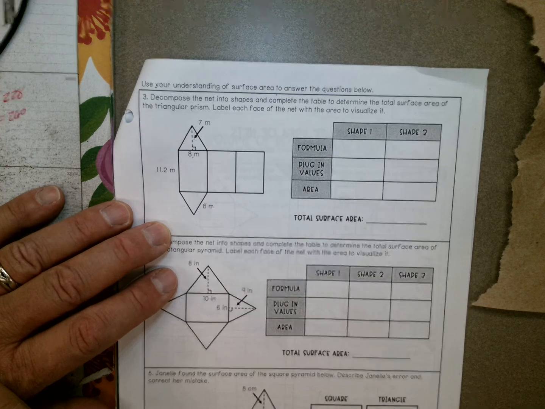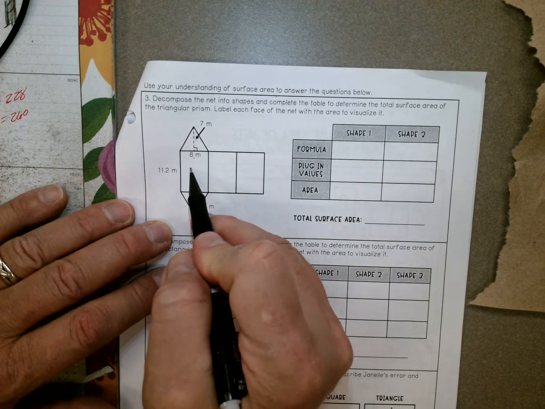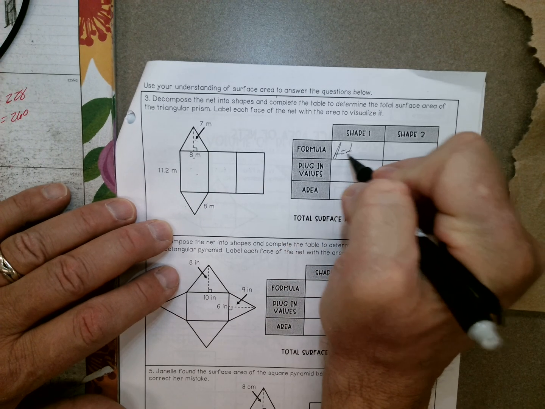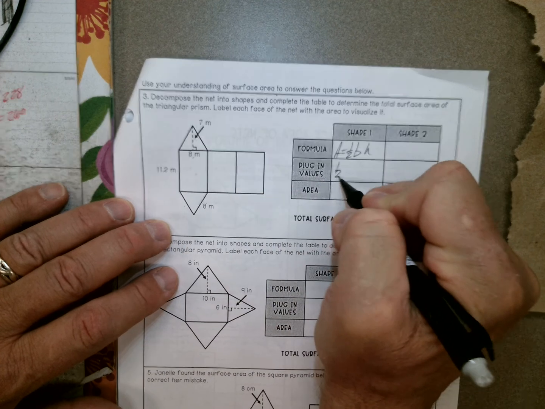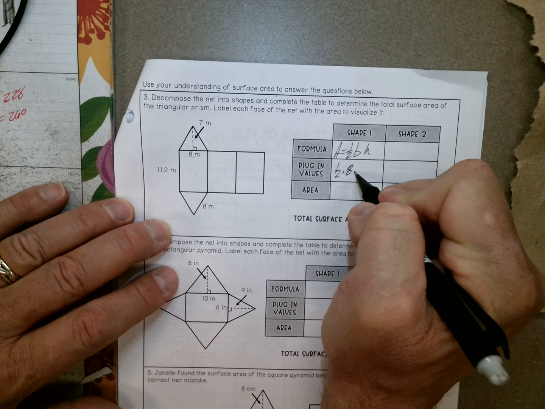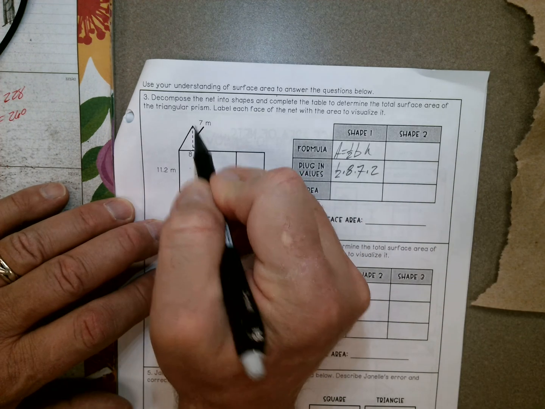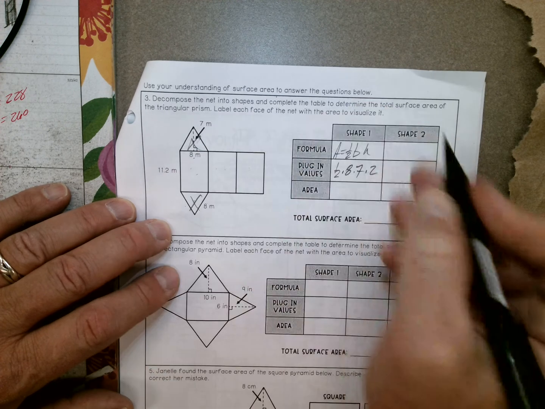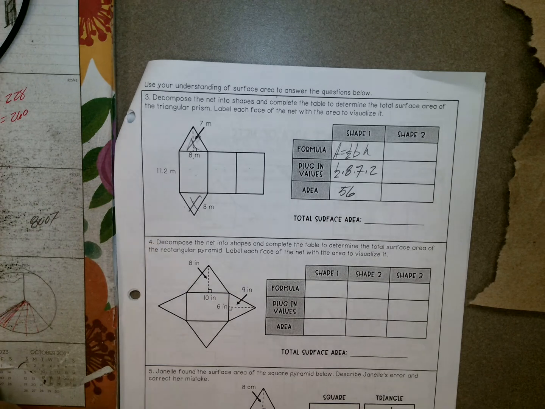So let's take care of our triangles first. That helps us. And I'll tell you why that's going to help us, because all of these rectangles are congruent. Area is 1/2 the base times the height. So it's 1/2 times 8 times 7 times 2. 8 times 7, and there's 2 of them. Let's get rid of them. And we end up with 56. And I'll label it at the end.